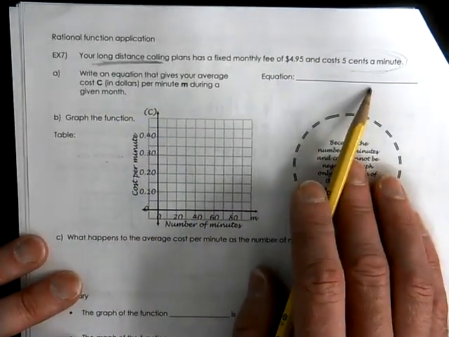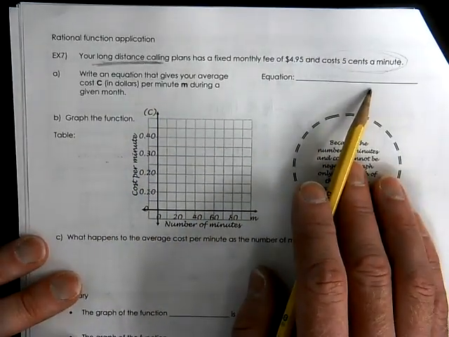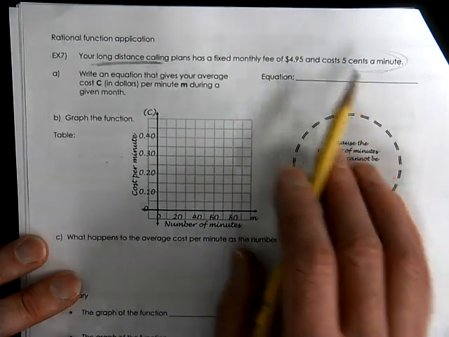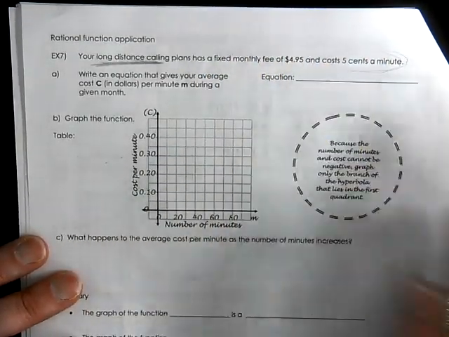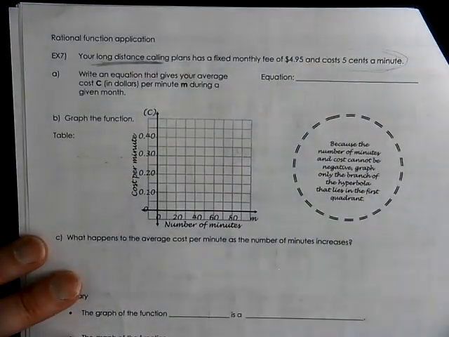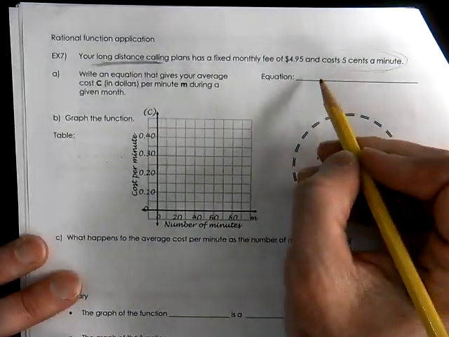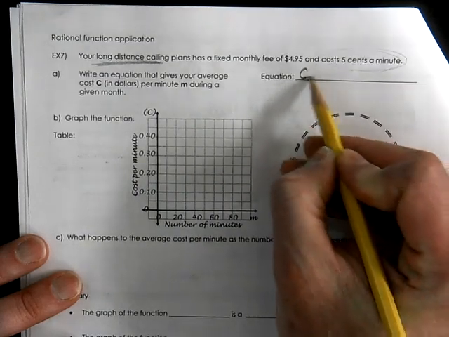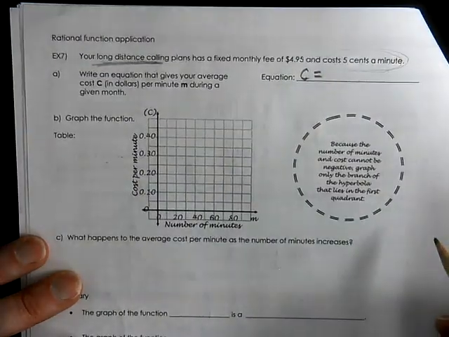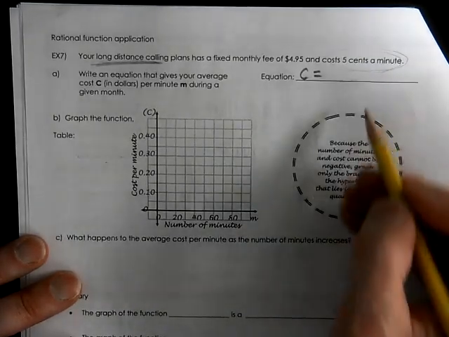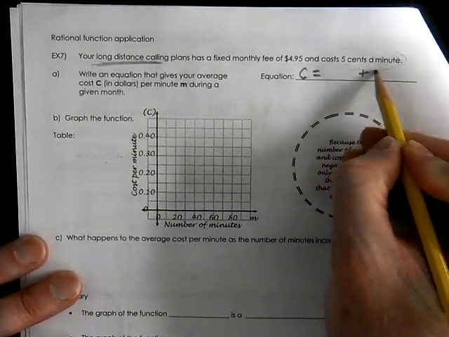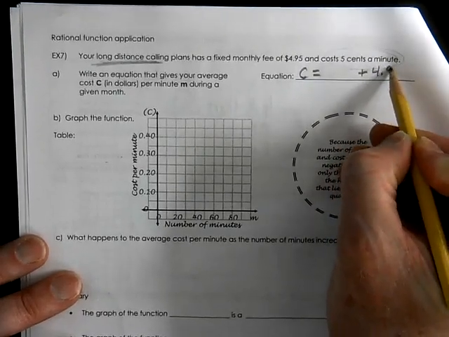Well, what's the total cost per month? How would you determine that? Using this information, what is the total cost? How much does it cost you per month? We have $4.95.